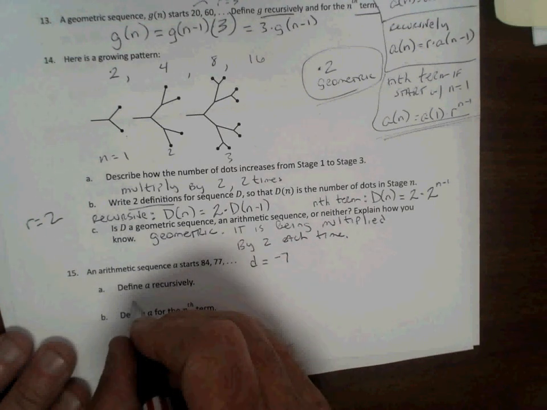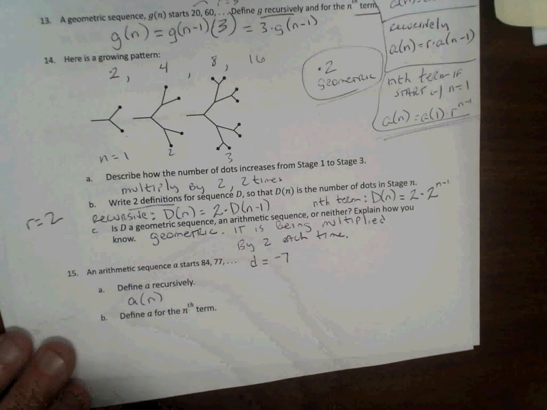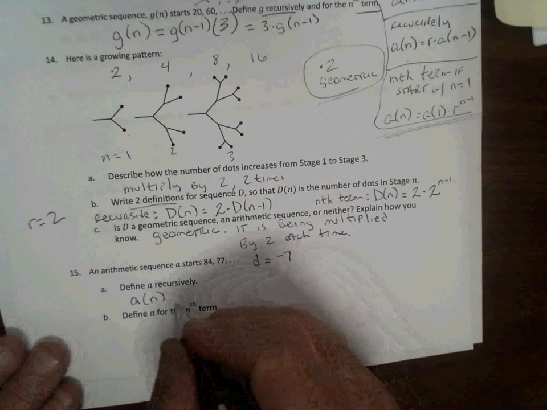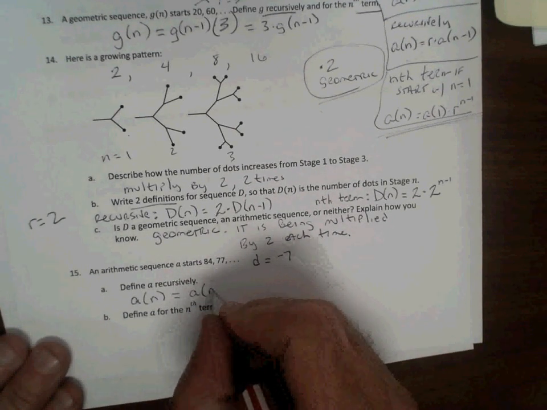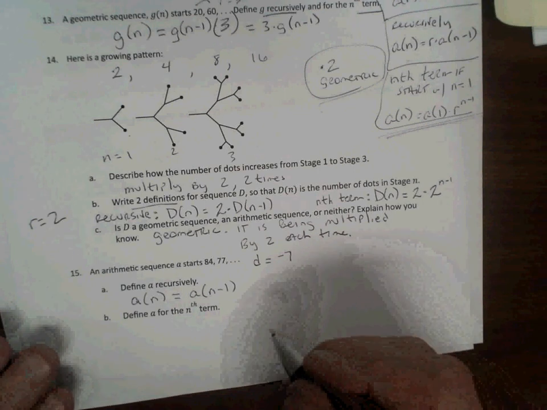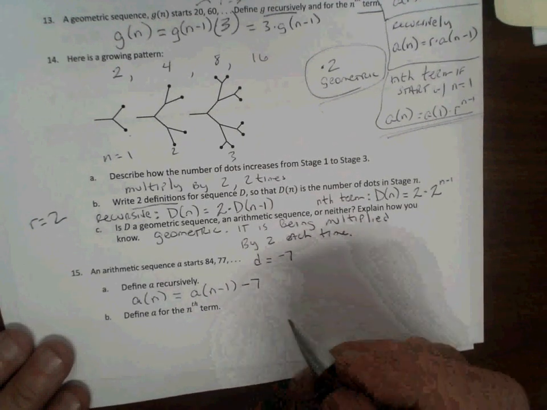We're going to define A recursively. That means A of n is defined in terms of the previous term. How do we represent the previous term? So that's A of n minus 1 is the previous term. And what are we doing to the previous term each time?